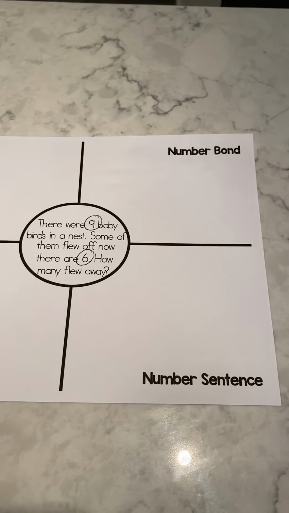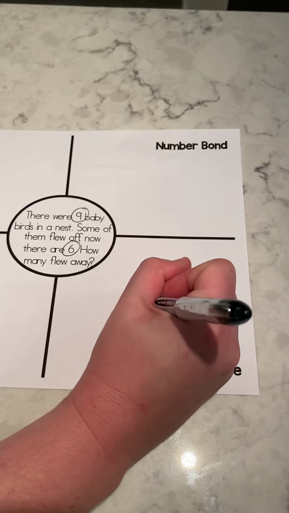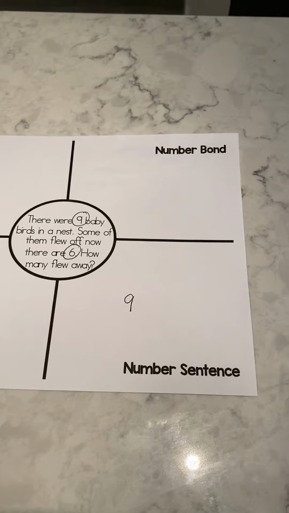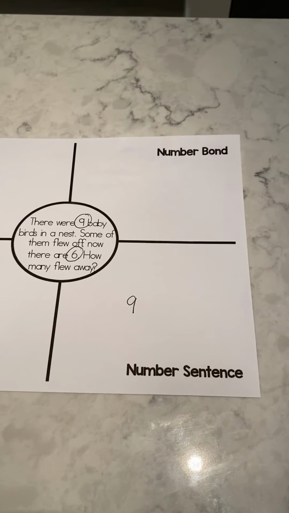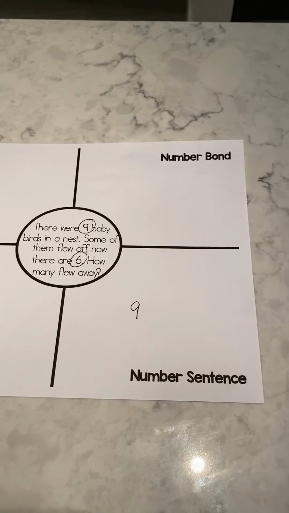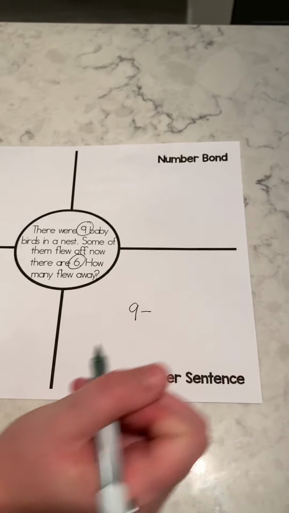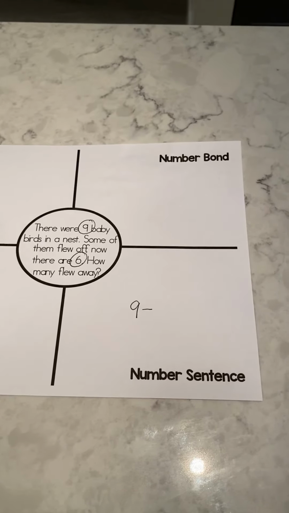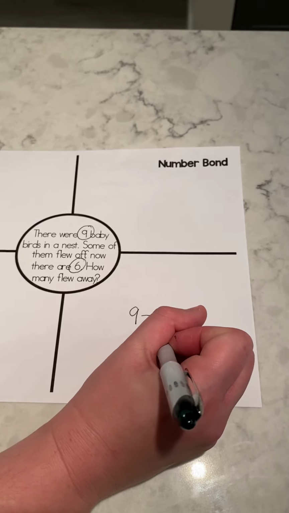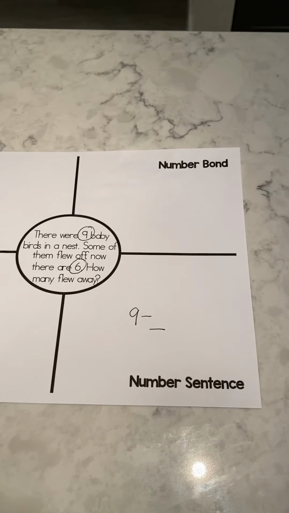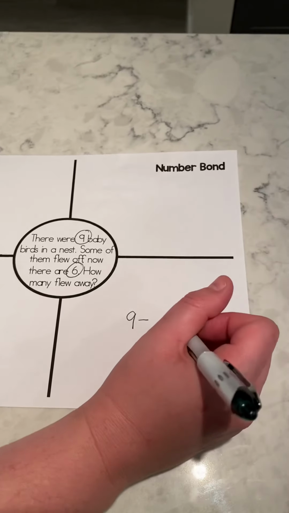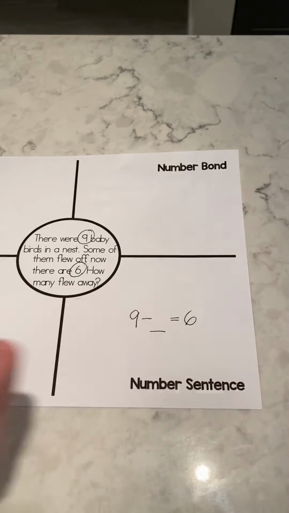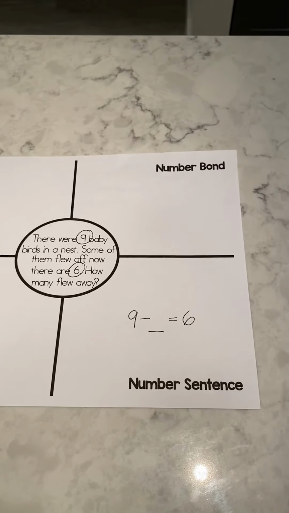So there are 9 baby birds in a nest, so I'm going to write my 9. Some of them flew off. Well, if they flew away, I'm taking them out of the nest. So if I'm taking away, I'm doing subtraction, so I'm going to write my subtraction sign. But in the word problem, it says some of them flew off. I don't know how many flew off, so I'm going to leave my blank space because that's my unknown number. So 9 minus something is going to give me, now there are 6. All right, so 9 minus something equals 6.